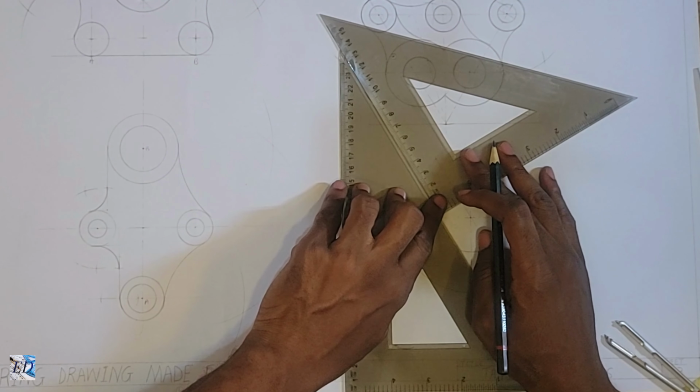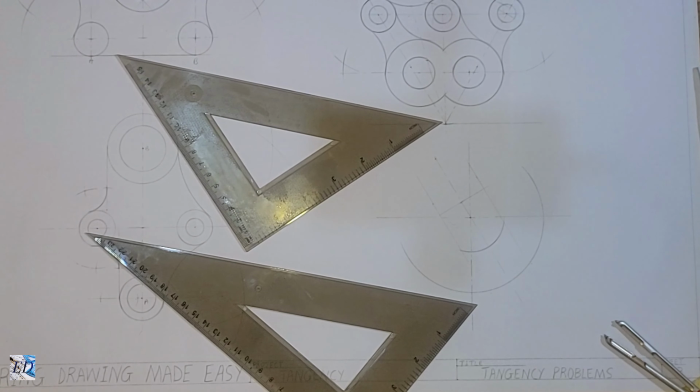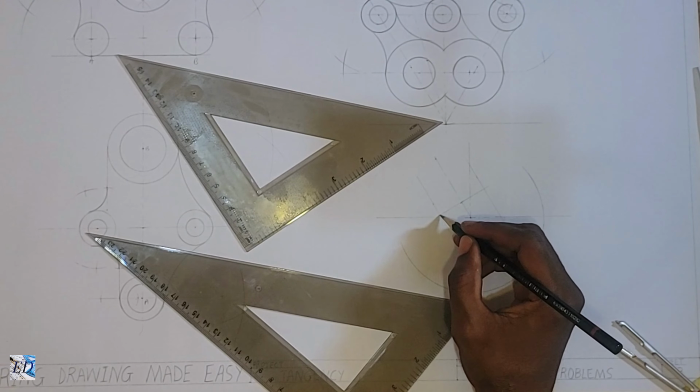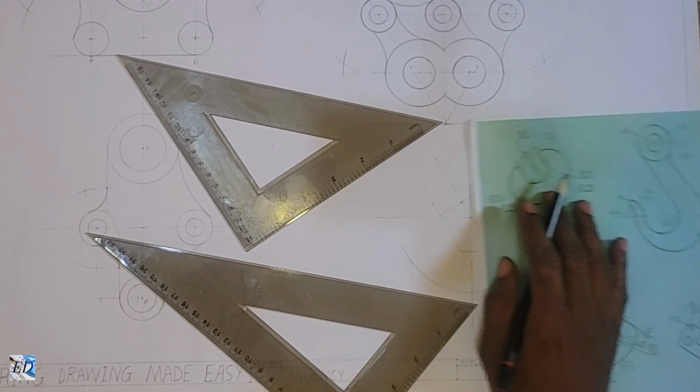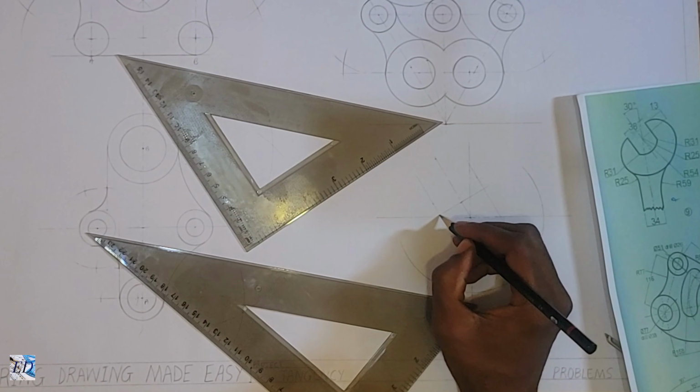This gives us a perpendicular line. Okay. Yeah. So this will give us the points here, right? Distance of 13. That's where the line ends. This will give us those points.